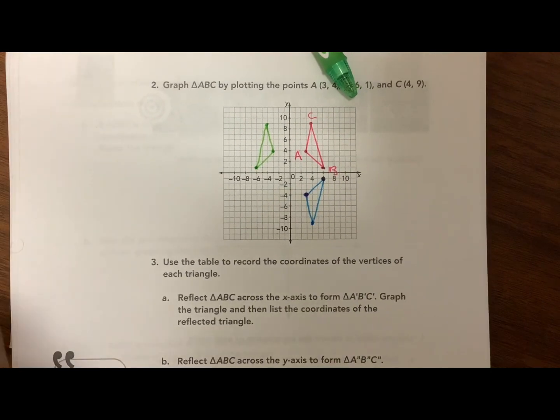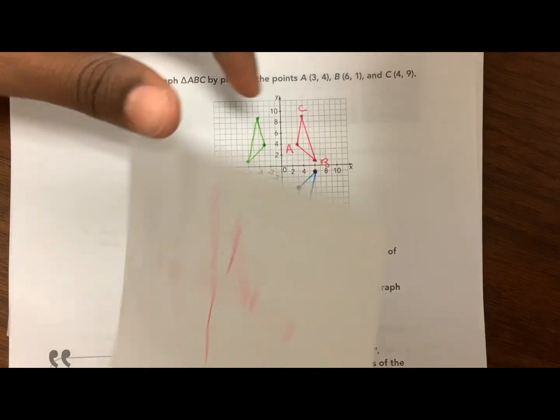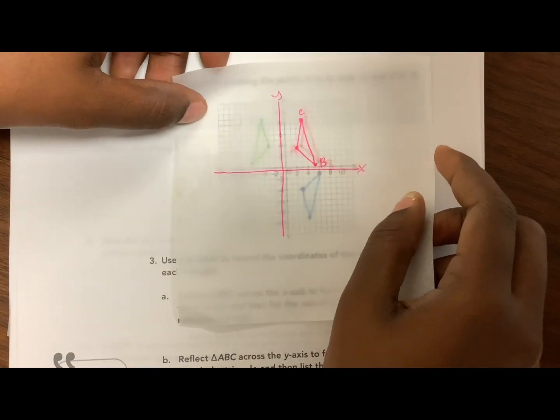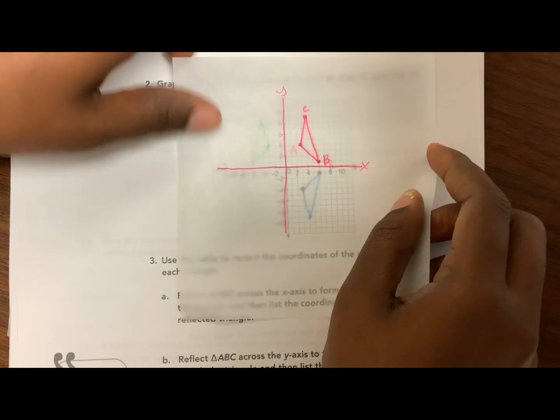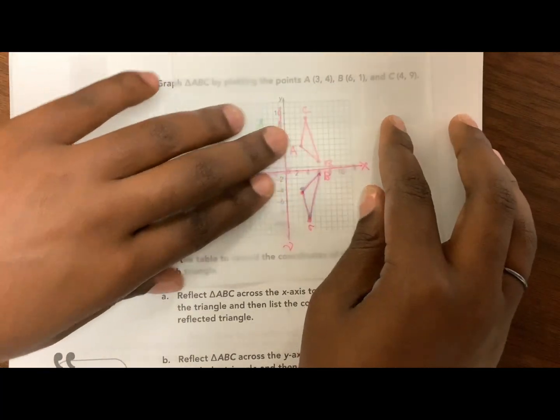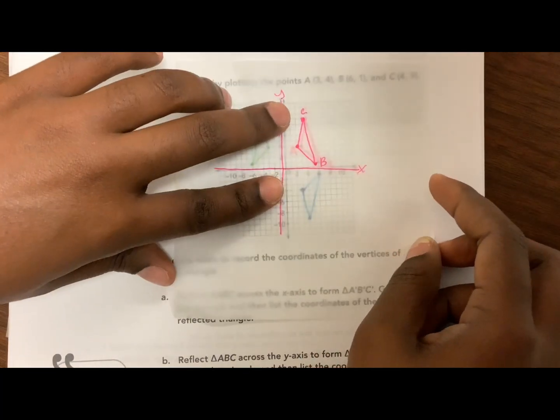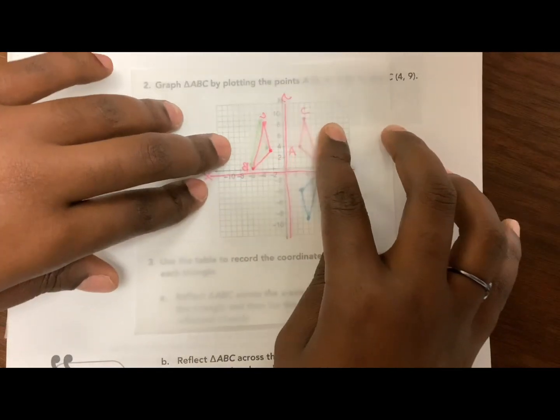All right, so after you've plotted those points, it should look like this. Flipping over my x-axis, remember we had this, and then we flipped it over the x-axis, and we're here, and plotted those points. And then same thing from here back to our original, our pre-image. We flipped over the y-axis, and I got here.